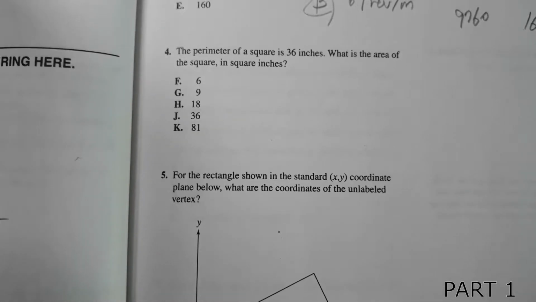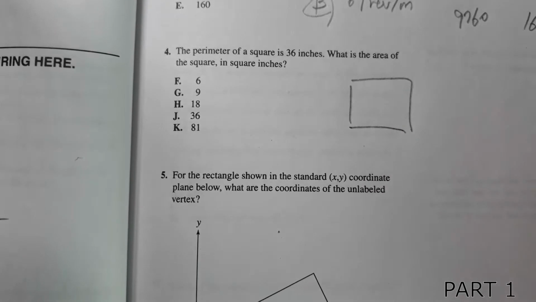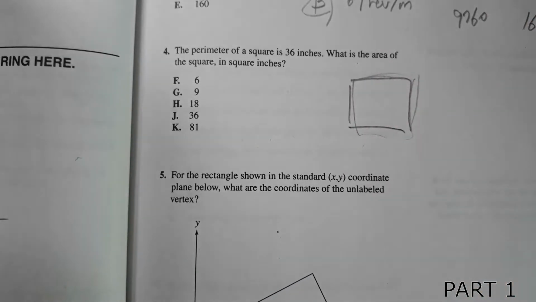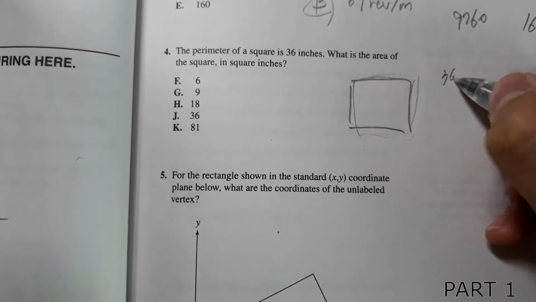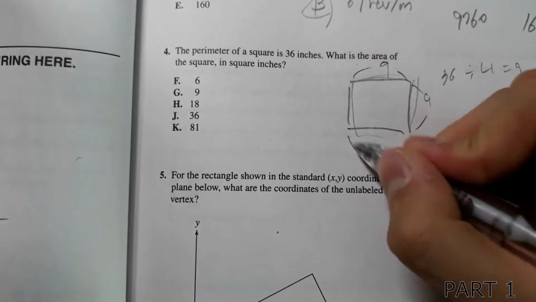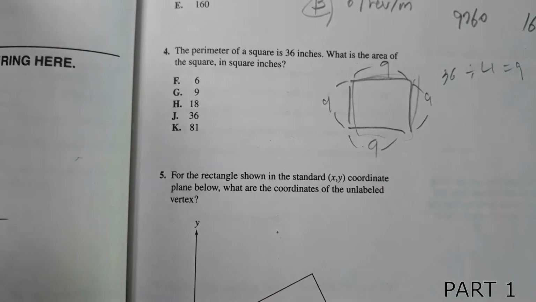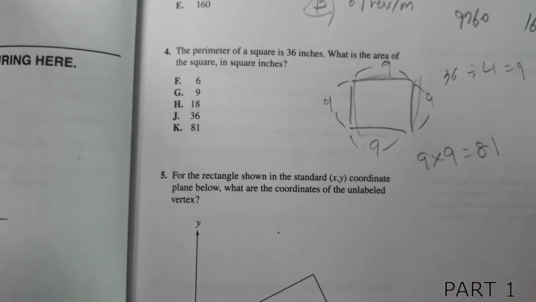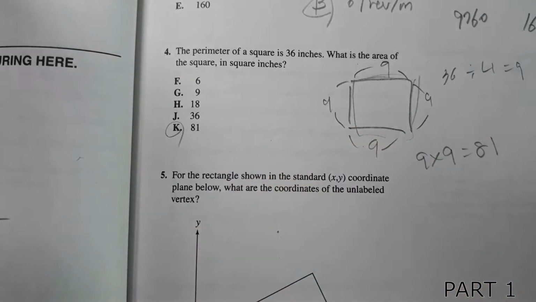Okay, number 4, the perimeter of a square is 36 inches. Okay, what is the area of this square in square inches? You all know that a square has all the same length for all the four sides, right? So 36 divided by 4 would equal 9. So every length will be 9. And the area of this square will be 9 times 9, which is 81. So the answer will be K.